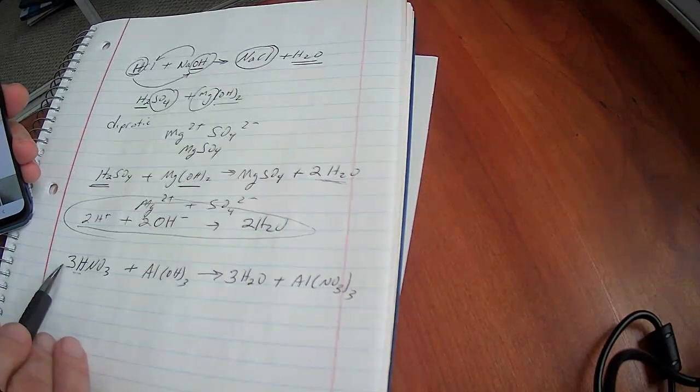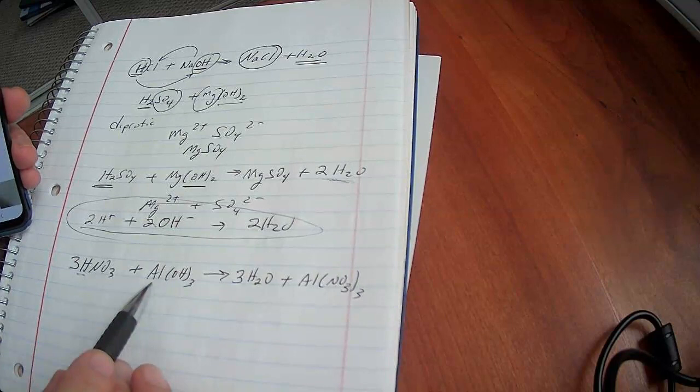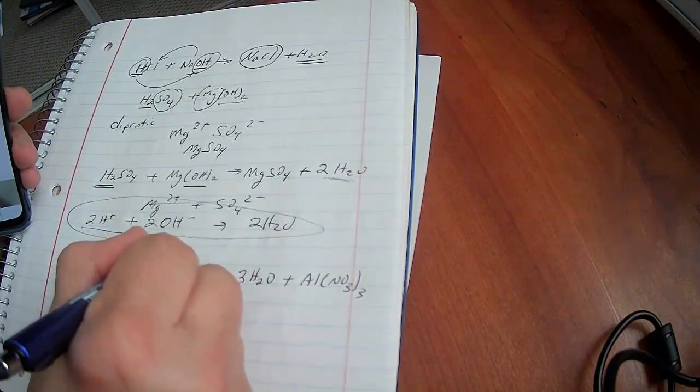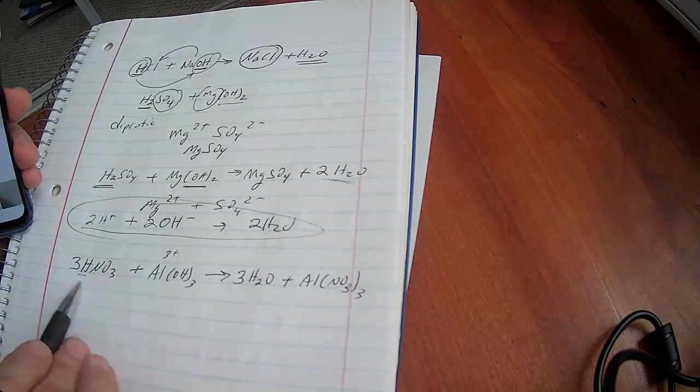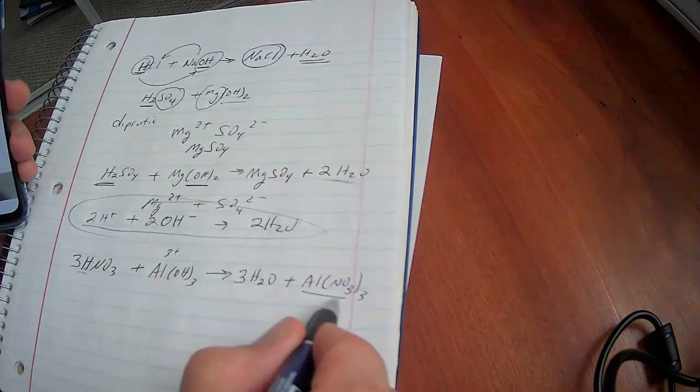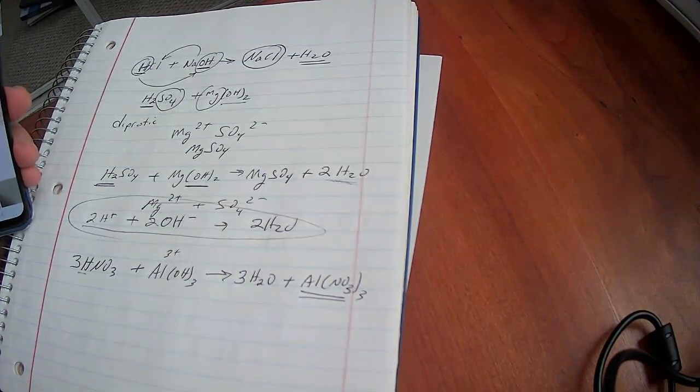Notice that there's 3 nitrates. I get 3 protons, I get 3 nitrates. And aluminum has a +3 charge. So that aluminum is going to grab those 3 nitrates and form this, but that's going to stay in solution.